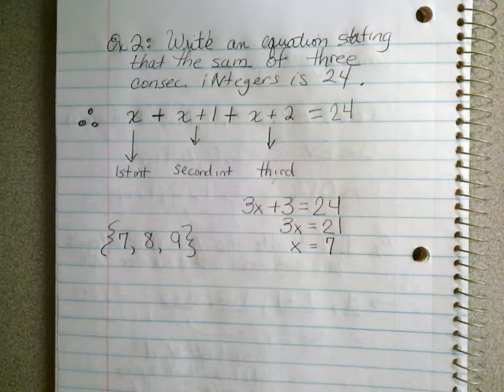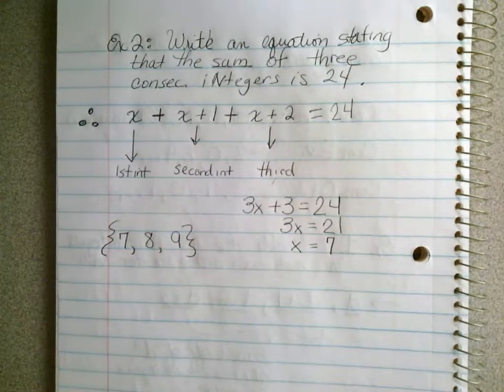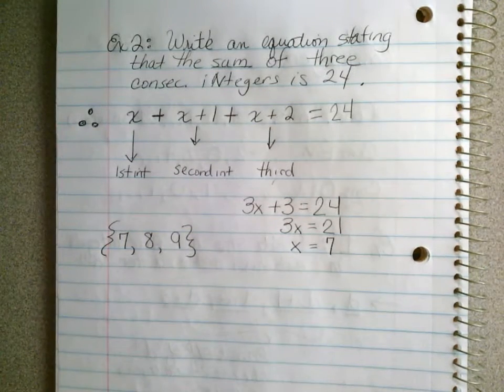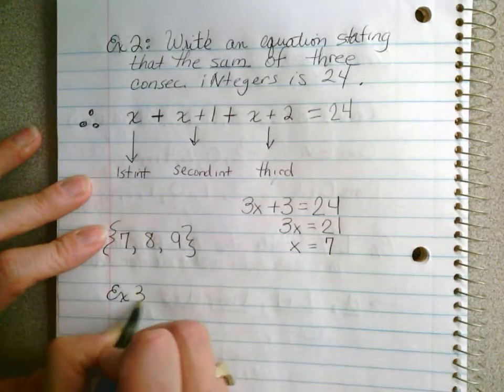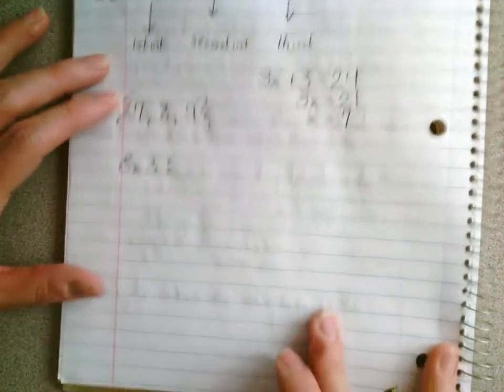Got some more examples that are not in your thing, but I'm going to do them anyway. Here we go. And I'm going to call it example 3. You can call it whatever you want.